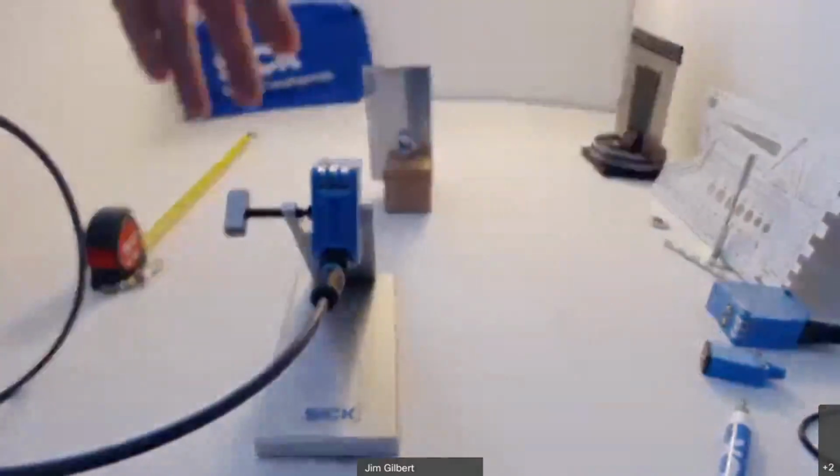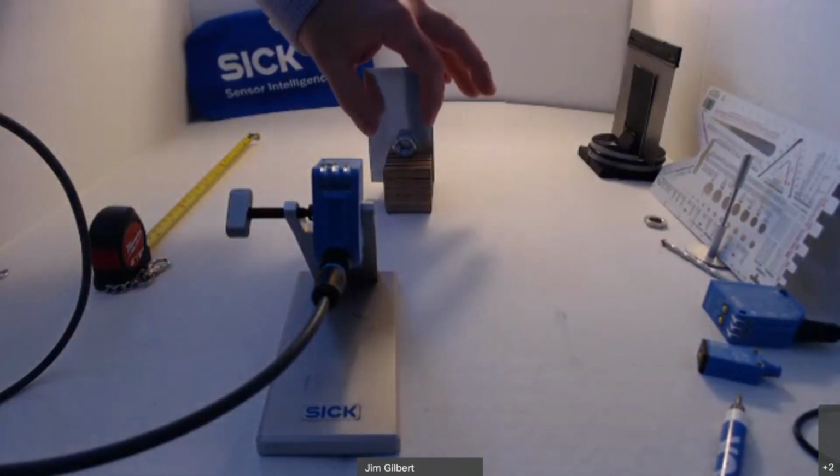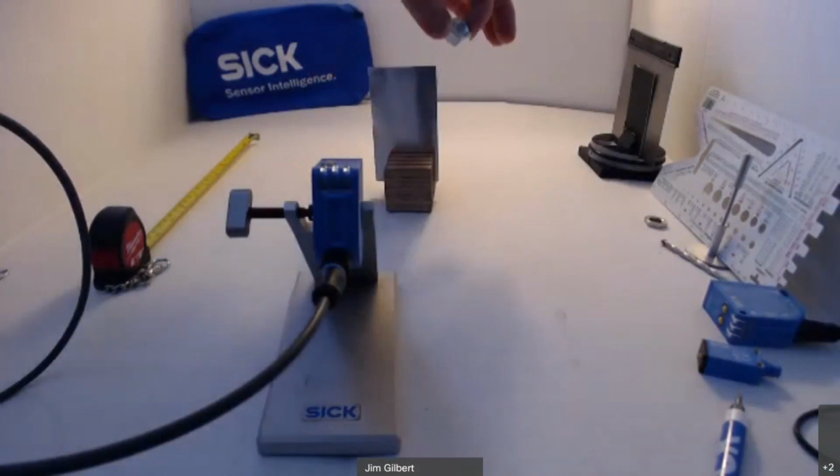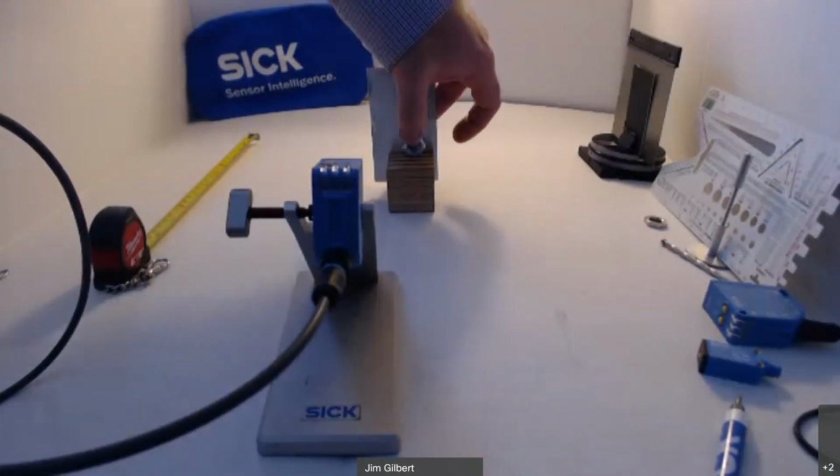Okay, and I do have a camera here. You should be able to see the objects that I have on this surface. The first application that I'm going to take a look at is I have mounted a, I'm going to call it a PEM nut or a nut. I've mounted a nut onto a piece of aluminum.